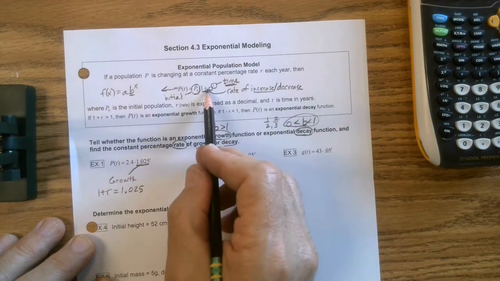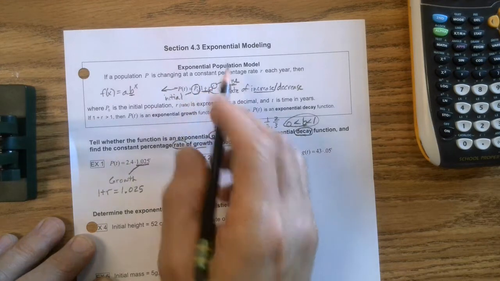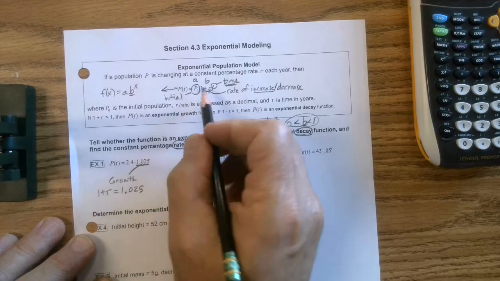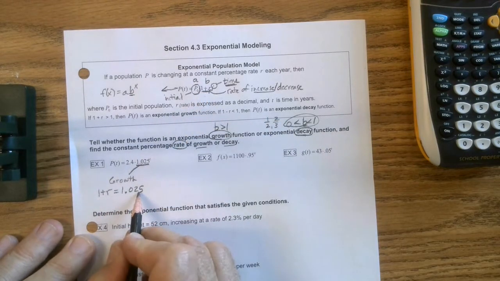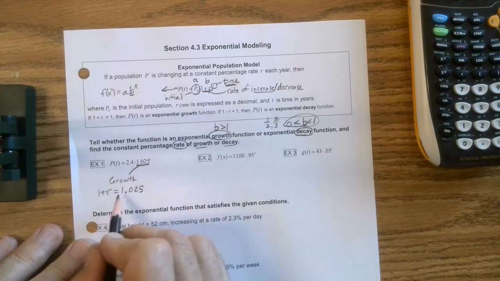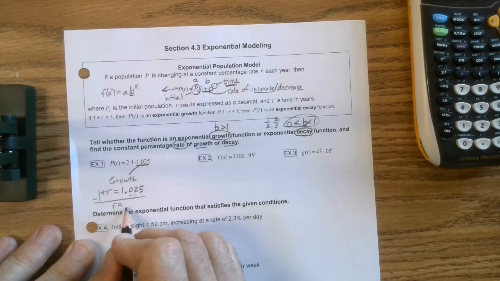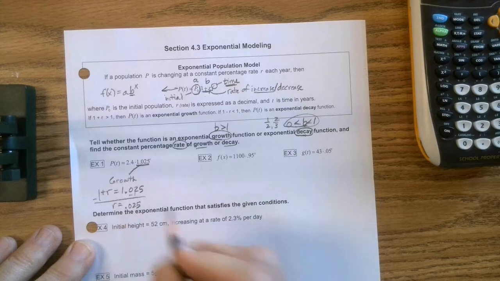You see? The 1 plus R is our B. This is our A. This is our B, the stuff in here. So we take 1 plus R, set it to 1.025, and subtract 1, we get R is 0.025.